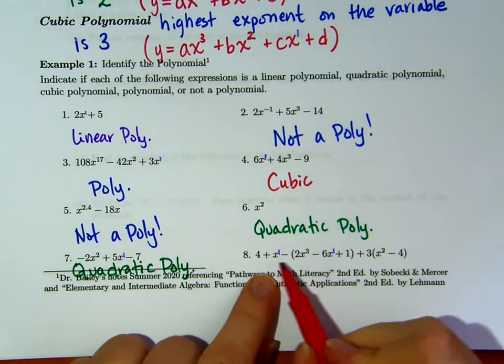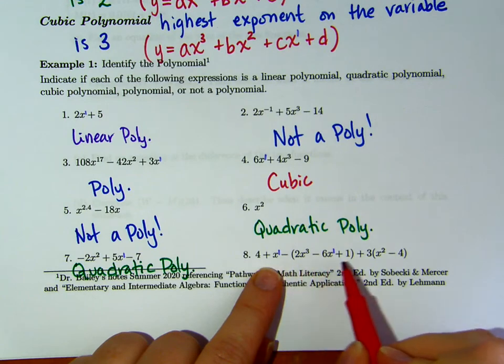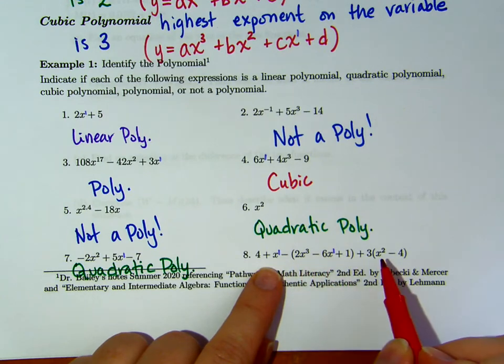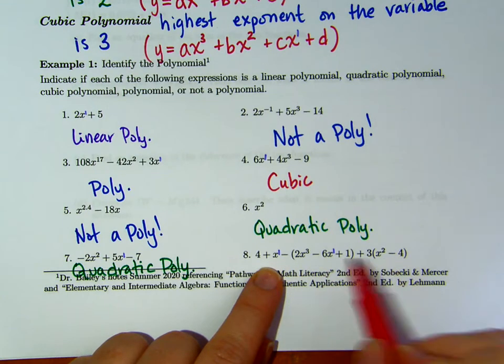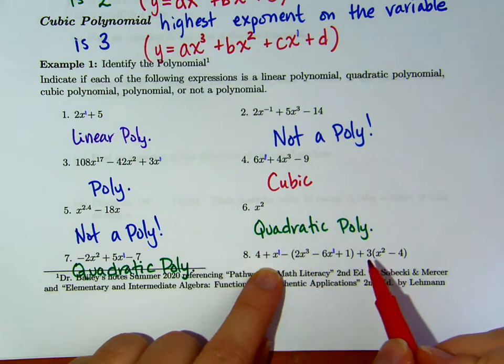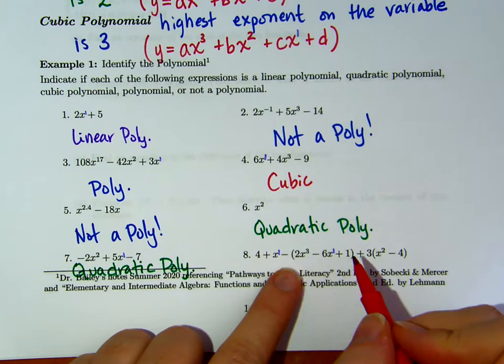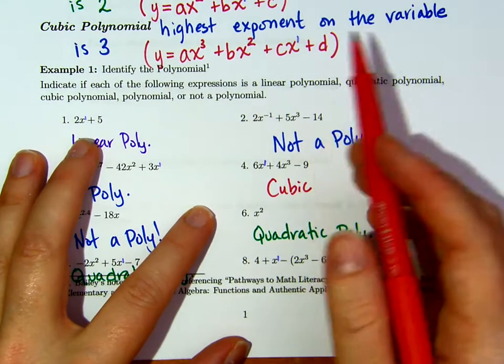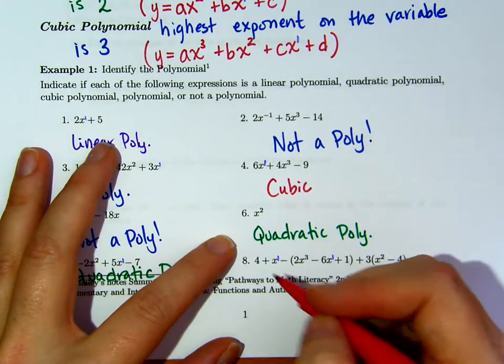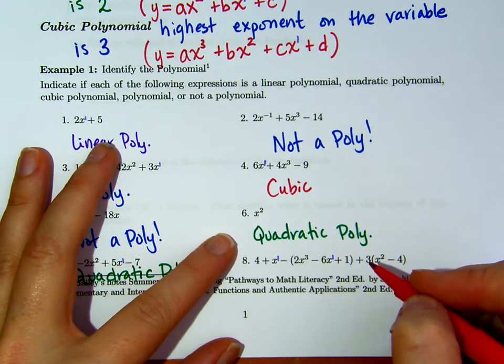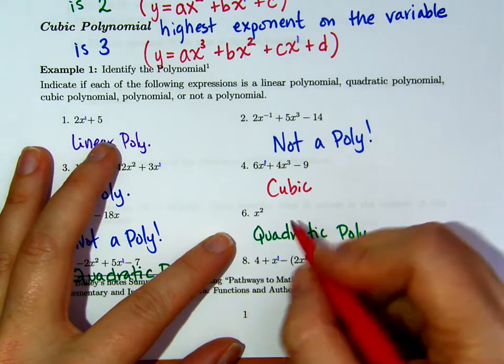Is this a polynomial? Do we see any exponents other than whole numbers that are non-negative? I think they're all good. So this is a polynomial, and I see the highest power here is 3. So the highest exponent when written out in all of these added and subtracted terms is cubic.